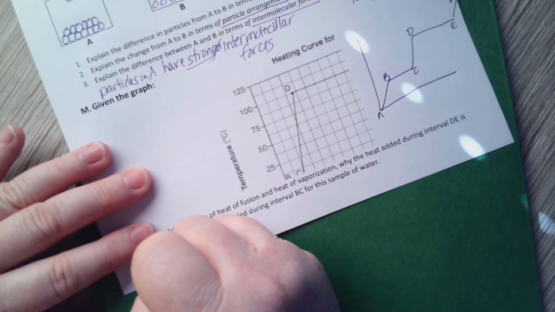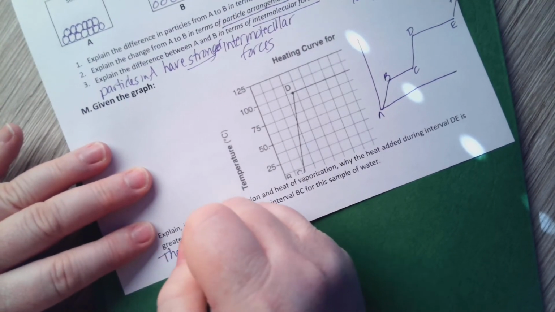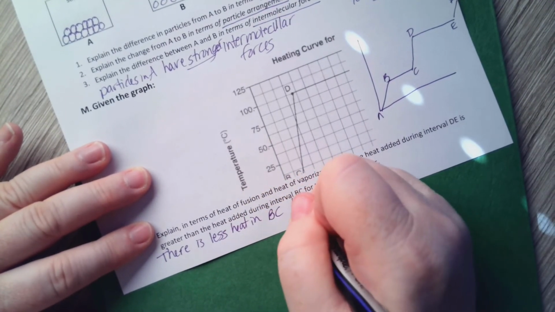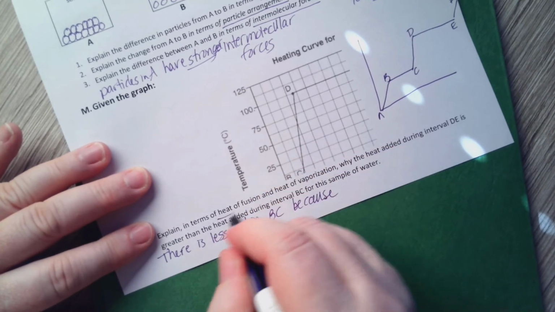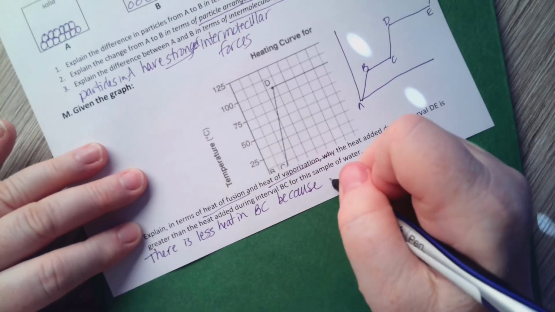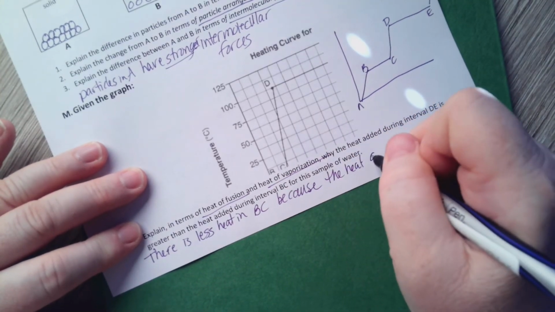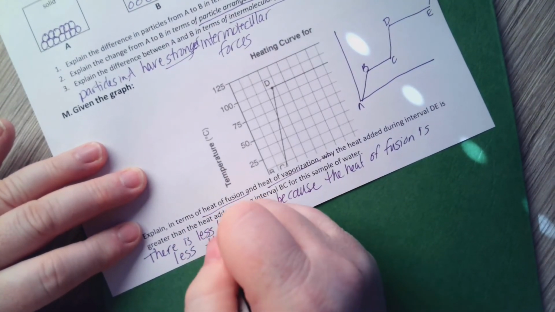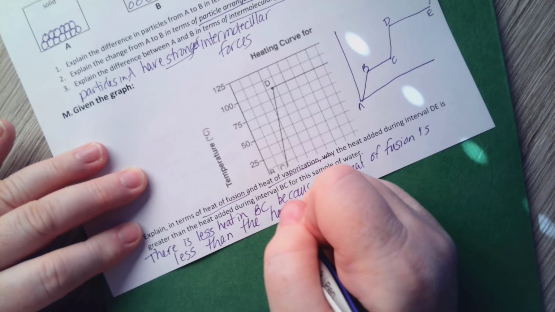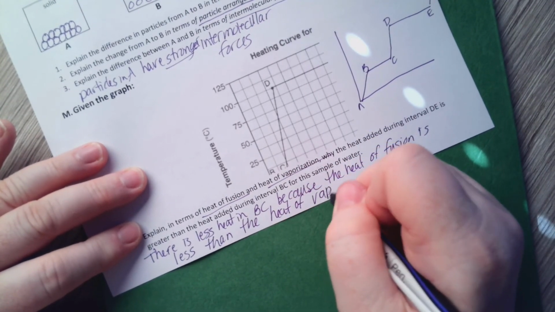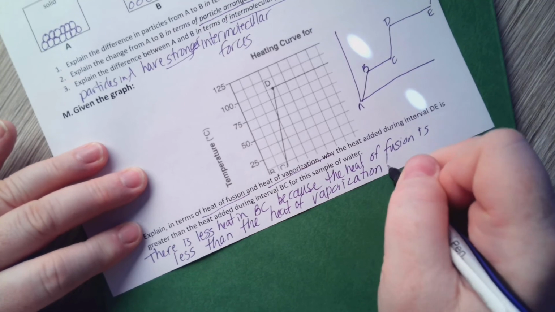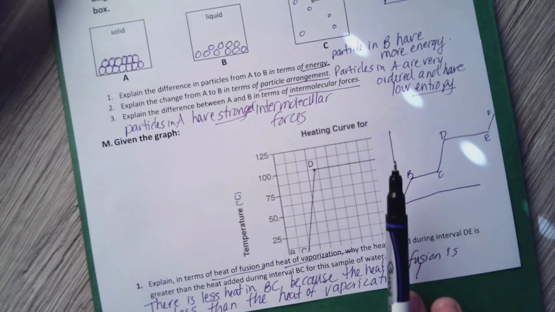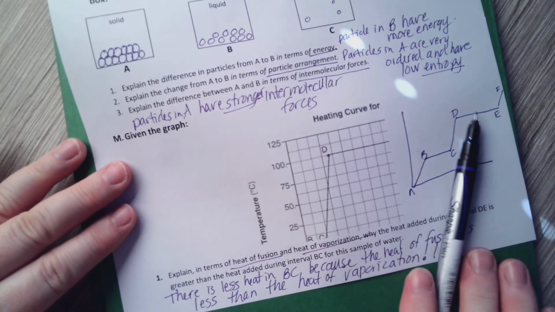So there is less heat in BC because, and we have to say heat of fusion and heat of vaporization, because the heat of fusion is less than the heat of vaporization. And there we go. We finished the first set of in terms of questions.